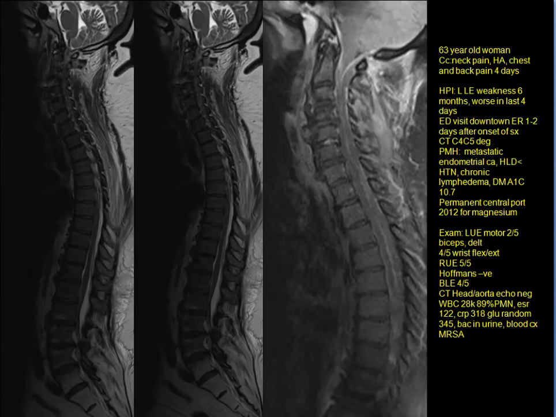Okay, so this is a case that came through recently. I'll read it unless somebody else wants to. This was a house case. A 63-year-old woman presented with neck pain, headaches, and chest pain for 4 days, and a 6-month history of left lower extremity weakness, worse in the last 4 days. She went to the emergency room downtown a day or two prior. She had a CAT scan which showed C4-C5 degenerative disc disease. She has a history of metastatic endometrial cancer and lymphedema. She's diabetic. She has a permanent central port for magnesium.